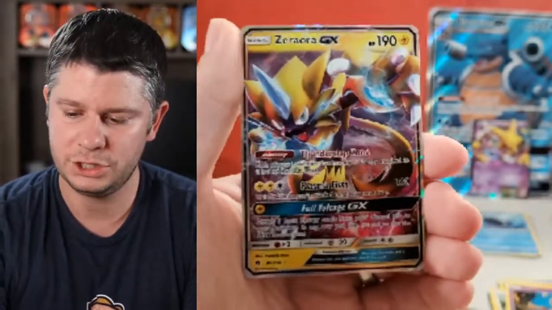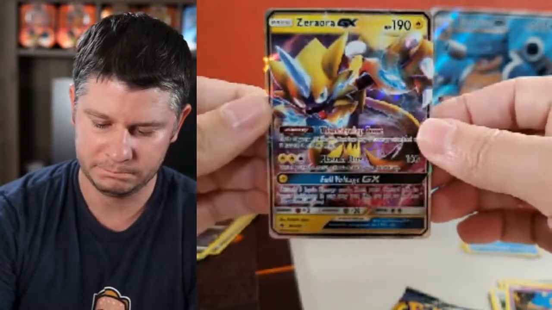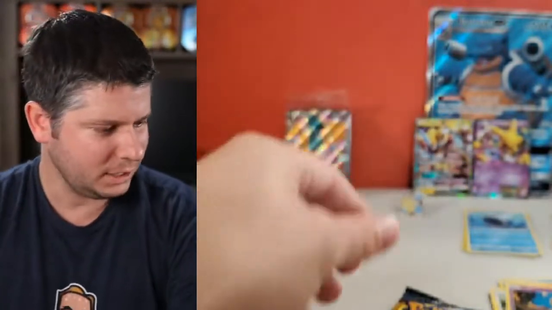Zeraora. Wow, it's Z. This is going to be Z or Zed, whichever way you pronounce that letter. Hey, you know what? I'm happy to get another ultra rare. That's pretty good. I'll take it.